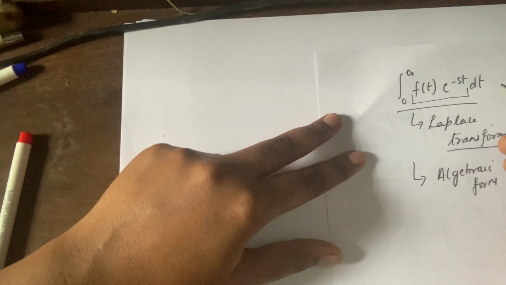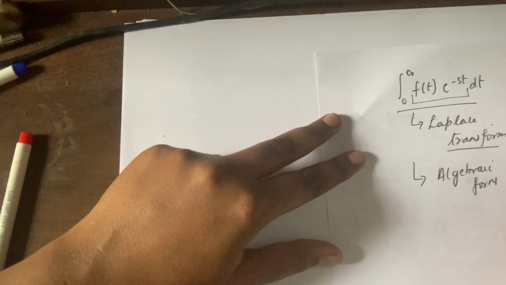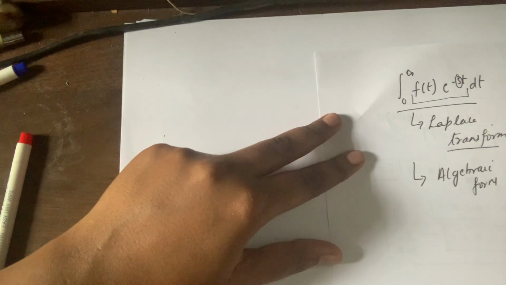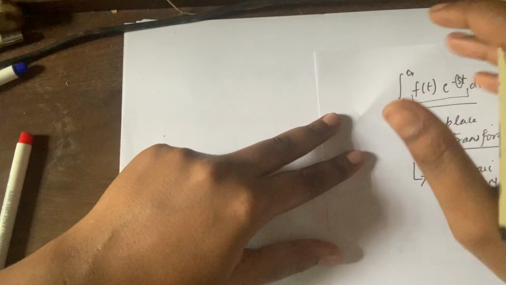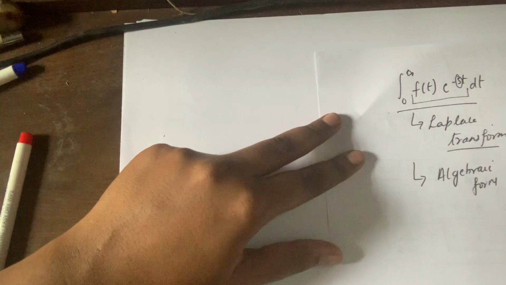So stay tuned. I'll be posting my next lecture on the Laplace transform, and we will be doing quite a bit of mathematics and its derivation, trying to understand what s actually stands for and how it plots graphically, and everything gradually we'll learn through the series.